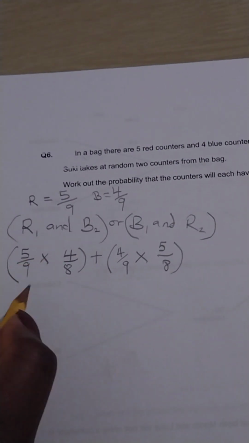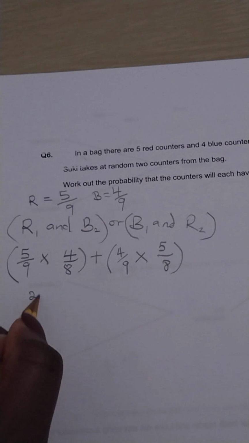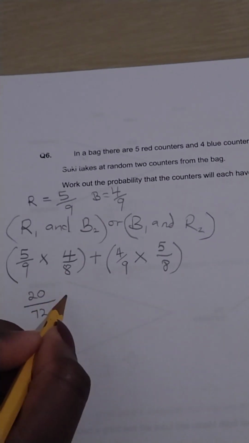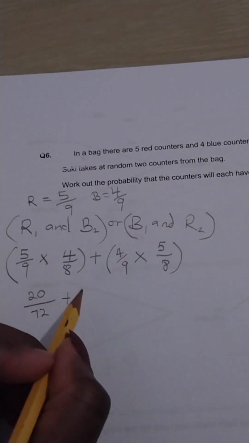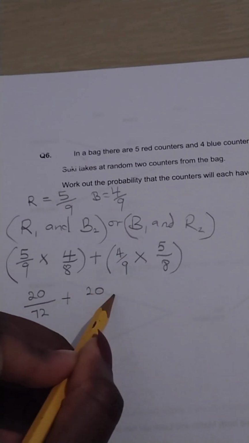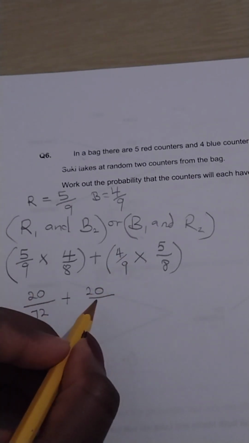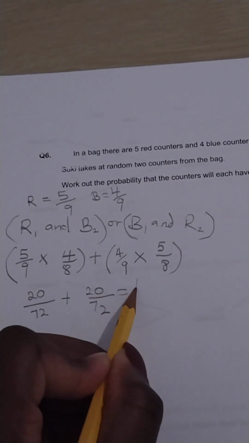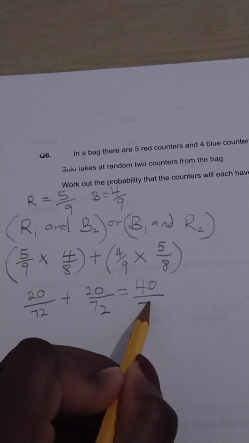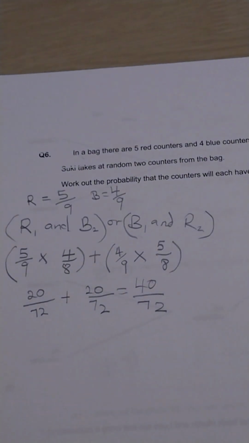Okay, so now working with this, 5 times 4 is 20, 9 times 8 is 72, plus 5 times 4, 20, 9 times 8 is 72, which gives 40 out of 72.